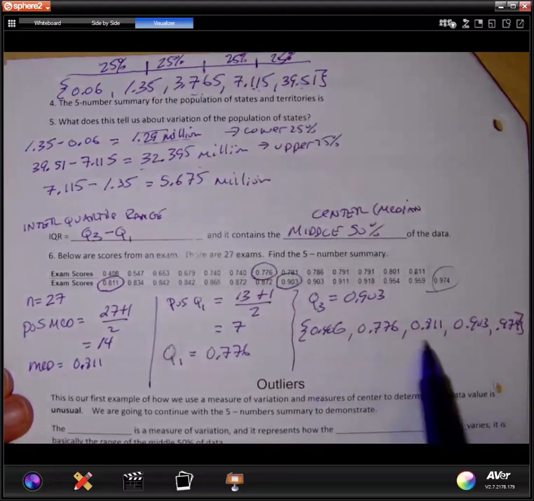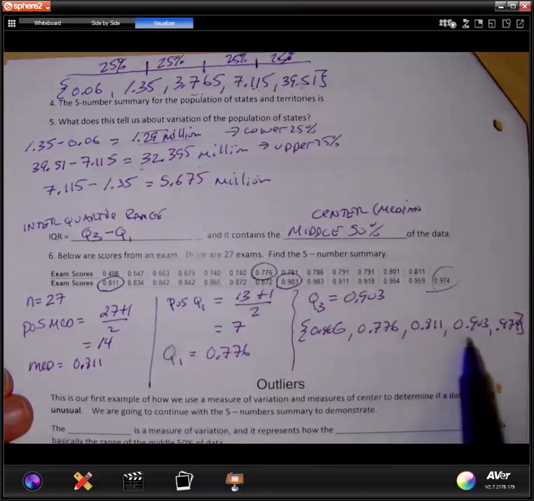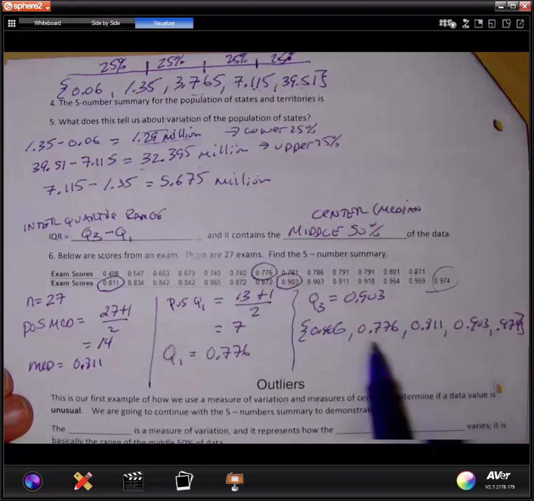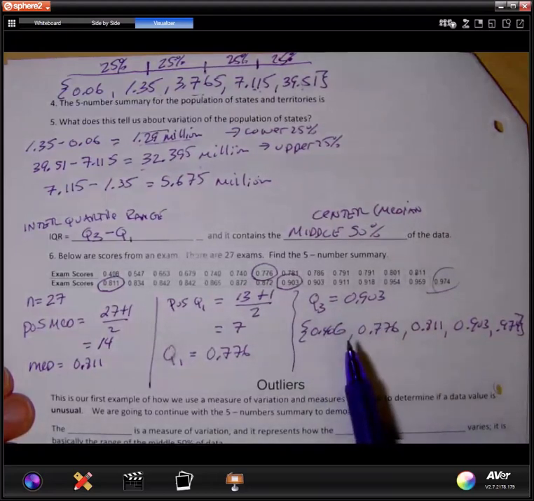While here, the difference is about 0.04. Here, the difference is about 0.09, and finally about 0.07. So this one between quartile 1 and the minimum has the biggest spread. The numbers are further apart. So this is how you calculate the 5-number summary.